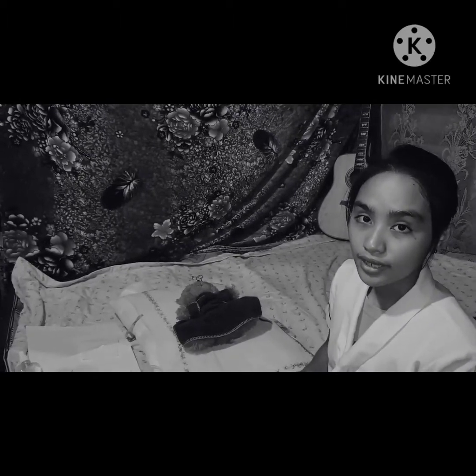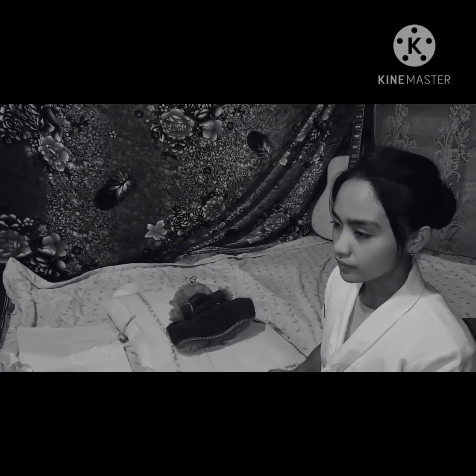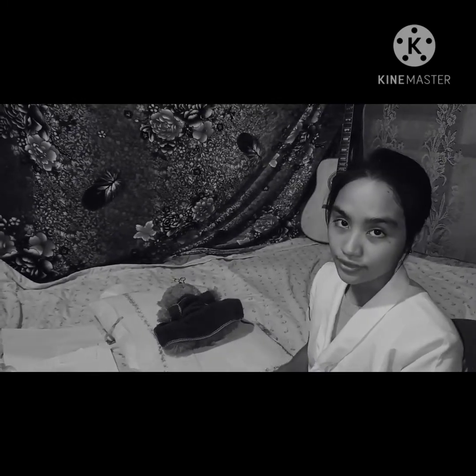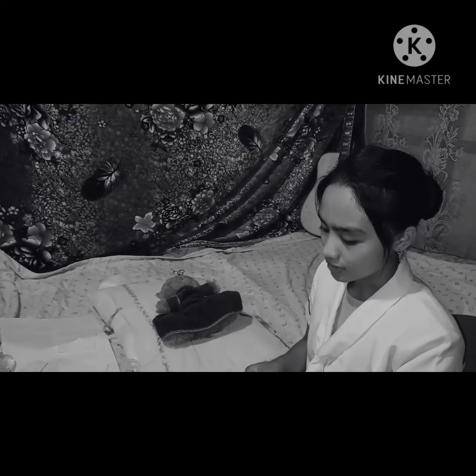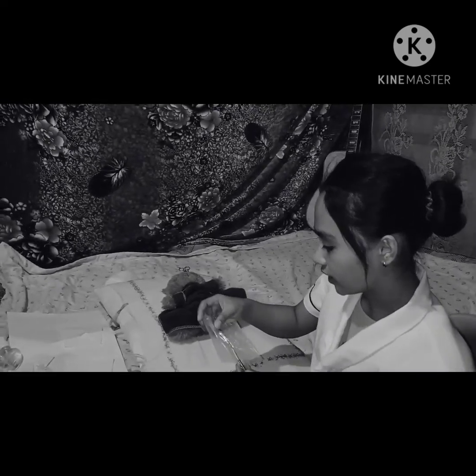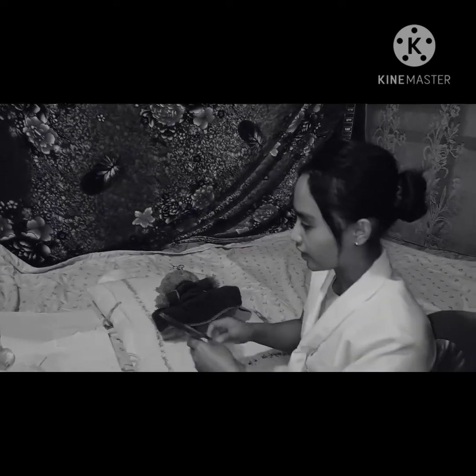Now I have to perform the procedure, but first I am going to look for the expiration date of the catheter, and if the catheter is expired, I must not use it. So the catheter is not yet expired.